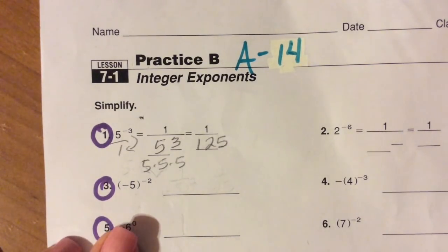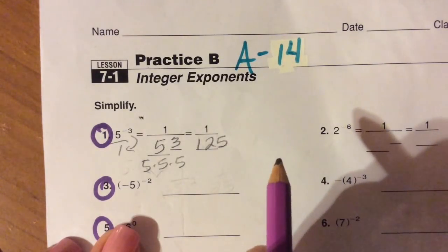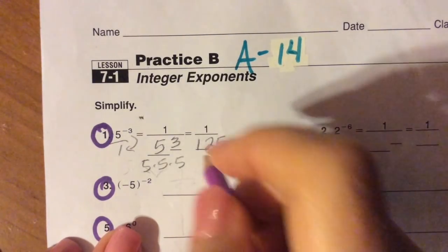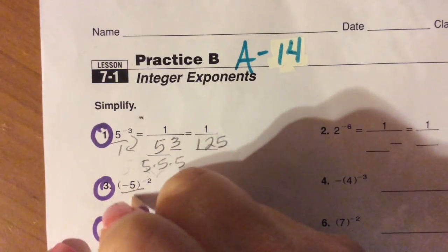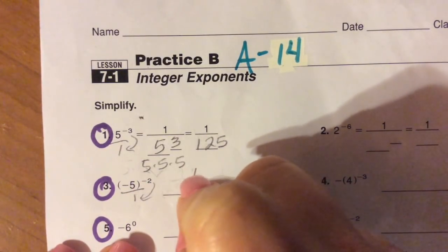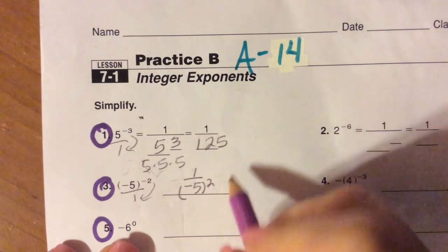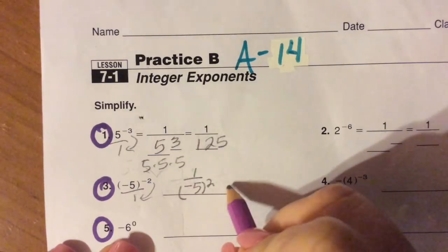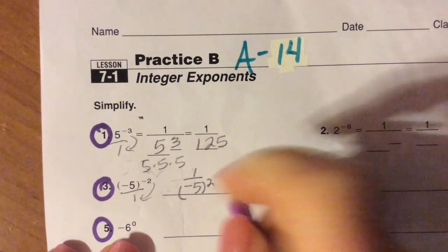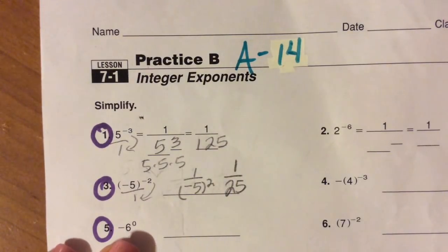Okay, for here, now we've got negative 5 to the negative second power. So once again, pretend there's a 1, put it under, so it becomes 1. Now this negative stays with the number. The only one that changes is your exponent. So negative 5 times negative 5 is 25, and it's positive. So this one becomes 25 over 1.